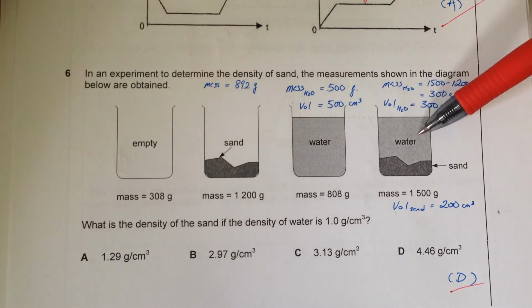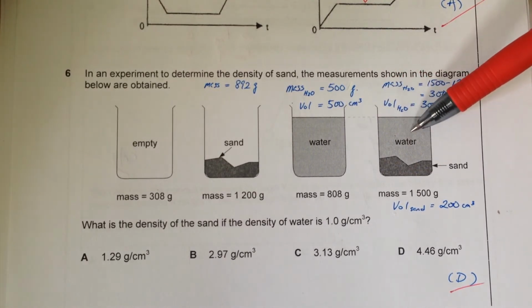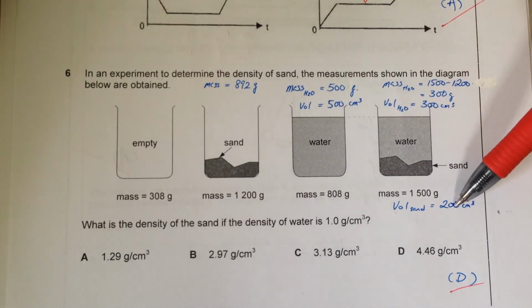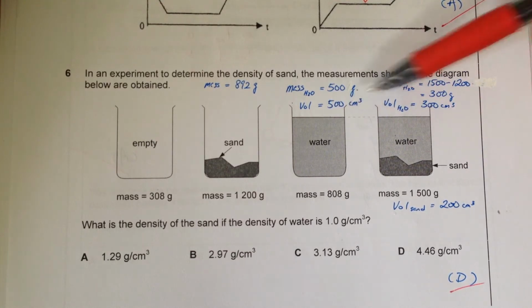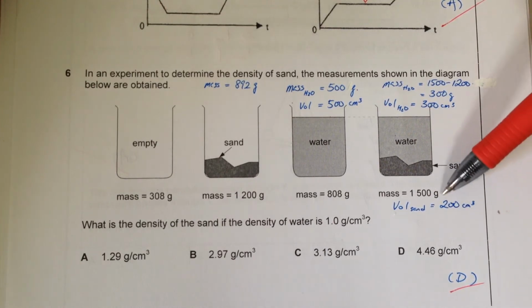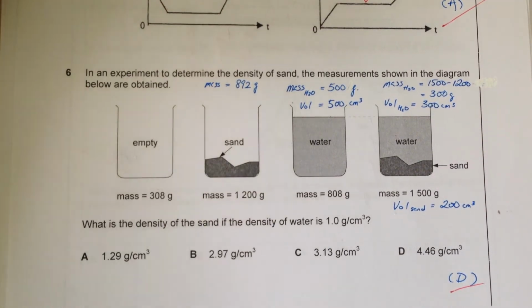So once you get the volume of water here, you can take this volume minus off this volume to find the volume of the sand, which is 200 cm cube. So how I get this value is that I just take this 500 minus off this 300, you get this 200. So once you reach this step, your density can be calculated from these two values easily. Okay, mass over volume, you will get the answer D.